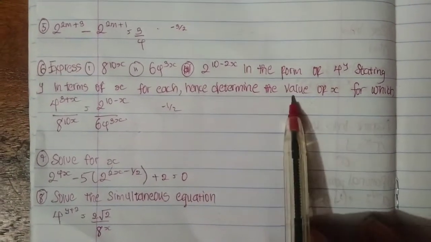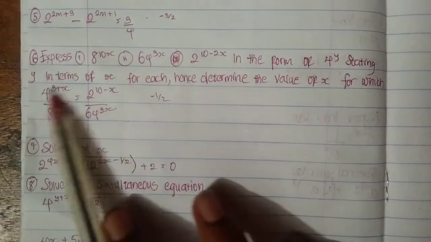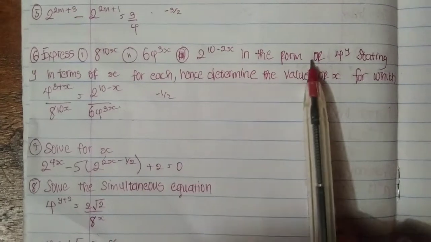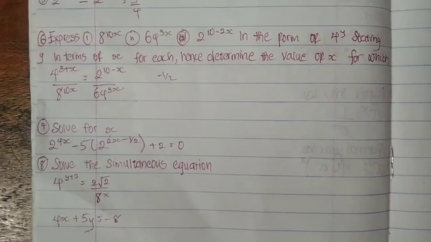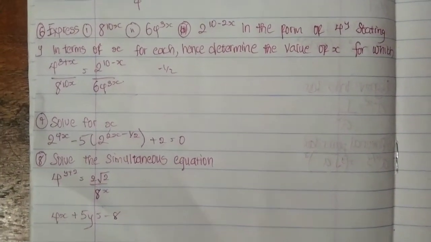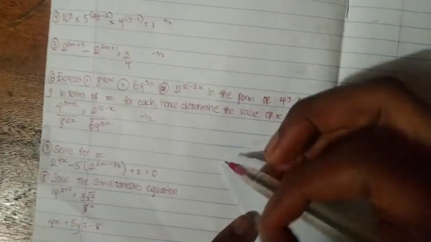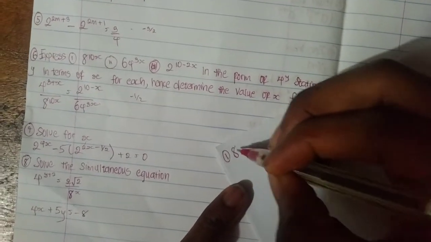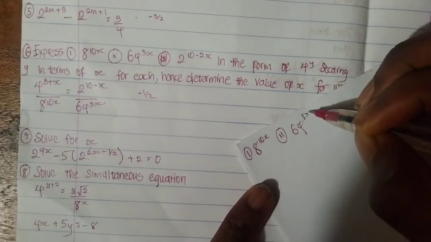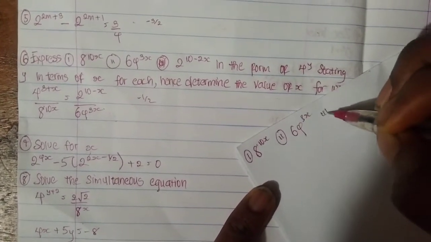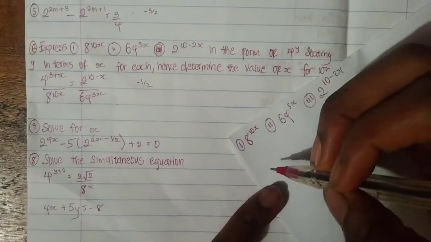The third sentence: hence determine the value of x for which this equation holds. Anytime you hear "hence" in a word problem, it mostly means that you should use the value of what you got previously to solve the equation they are going to give you. So let's start solving. From the first sentence, we should express figure 1, 8 to the power of 10x, figure 2, 64 to the power of 3x, and figure 3, 2 to the power of 10 minus 2x.